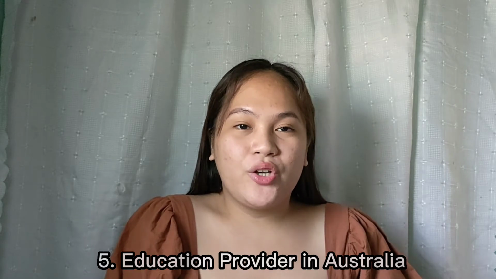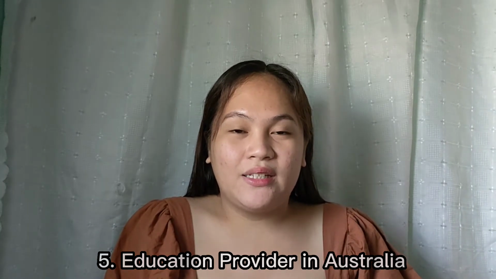So, that is the third paragraph, guys. The last one, guys, is I also explained here that Australia is more hands-on, focuses on hands-on learning. So, number 5, guys, is the educational institution in Australia. Educational provider or school. So, you explain bakit pinili mo yung school na ito kaysa sa ibang school. Anong meron sa school na to kaysa sa school na to.